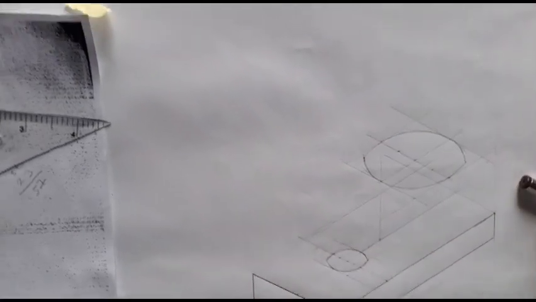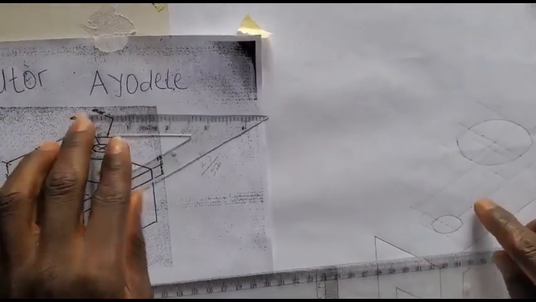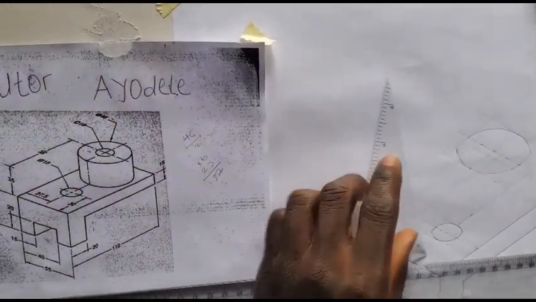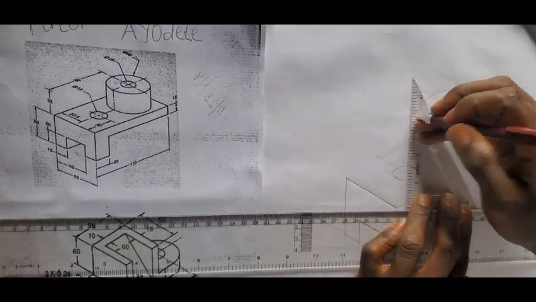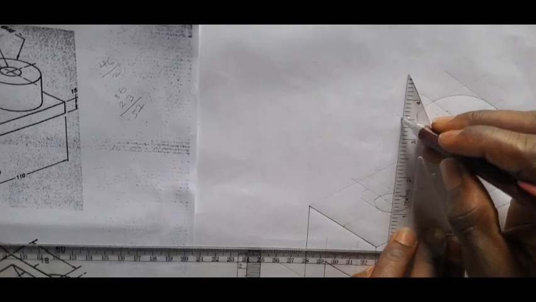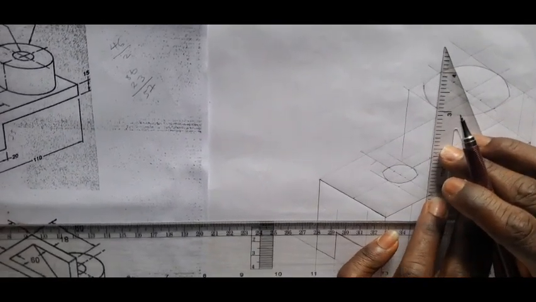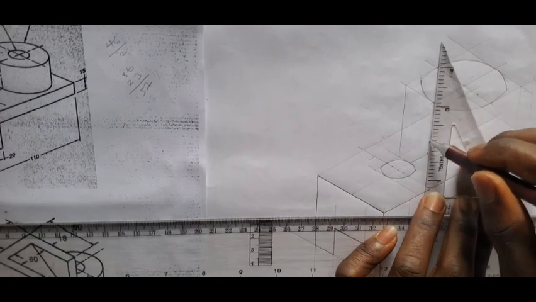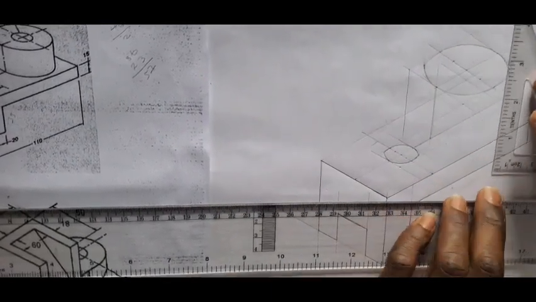Okay. Now from this, we're going to get a line coming down like this from this edge. From this point, we already have a line.